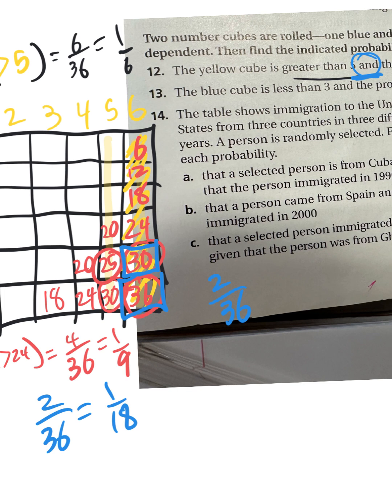Sometimes you can't make a chart. Like if there's 2 things, like 2 dice, you can make a chart. If there's 3 dice, you'd have to have like a 3-dimensional chart. It gets really complicated. So you'd have to do some math. But a lot of times you can just do a chart.